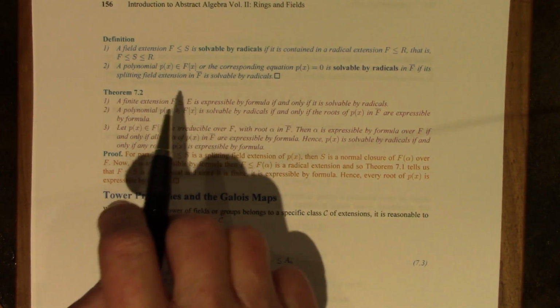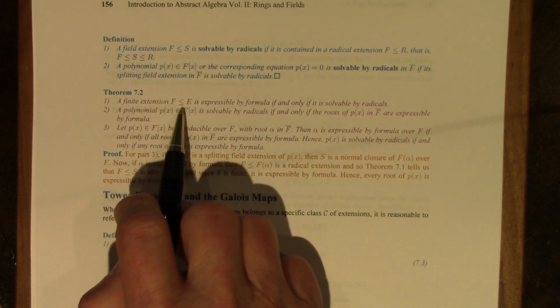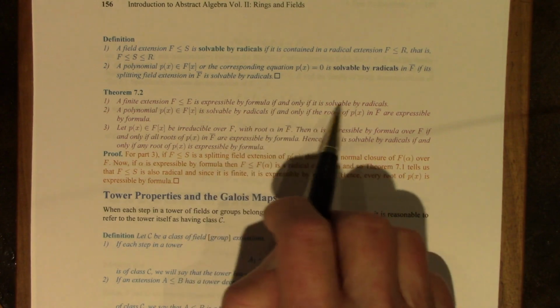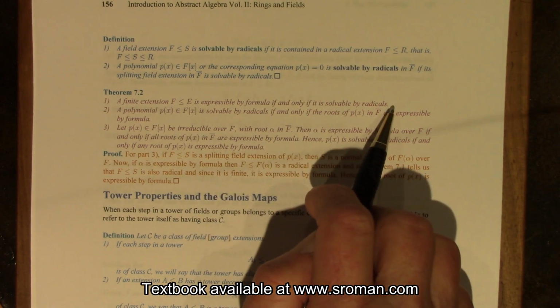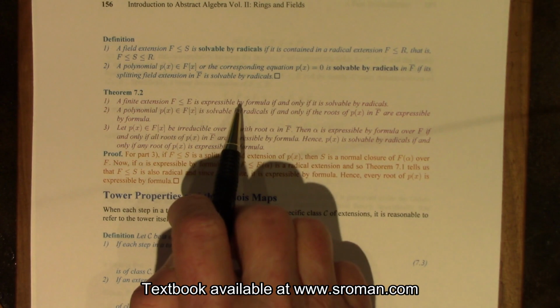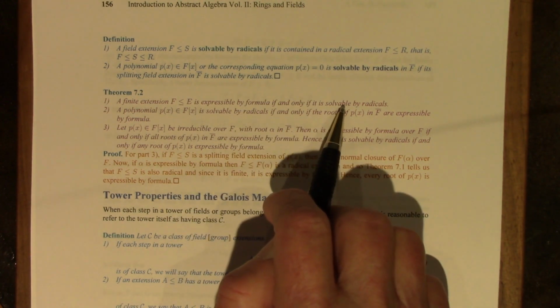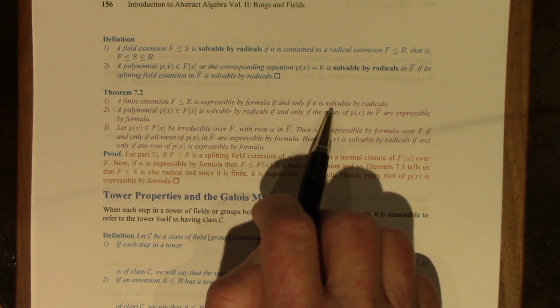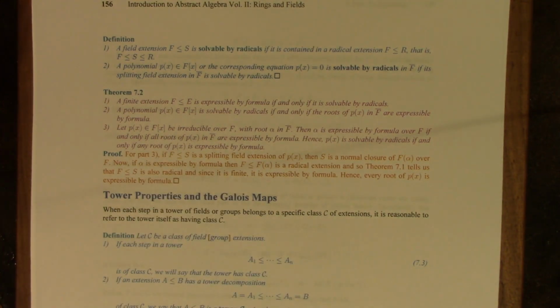Finally, a theorem. A finite extension FE is expressible by formula if and only if it is solvable by radicals. If this doesn't sound familiar, you might want to go back and look at an earlier video or go back in the book and take a look. A polynomial p of x is solvable by radicals if and only if the roots of p of x in an algebraic closure are expressible by formula.